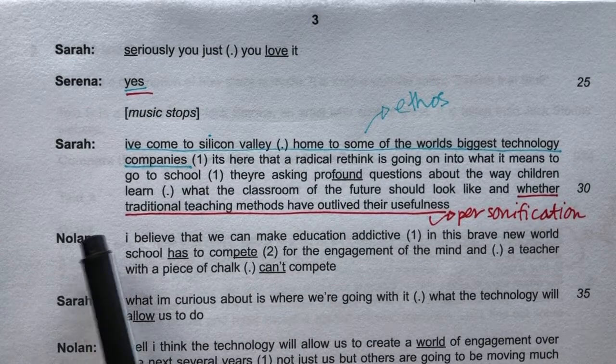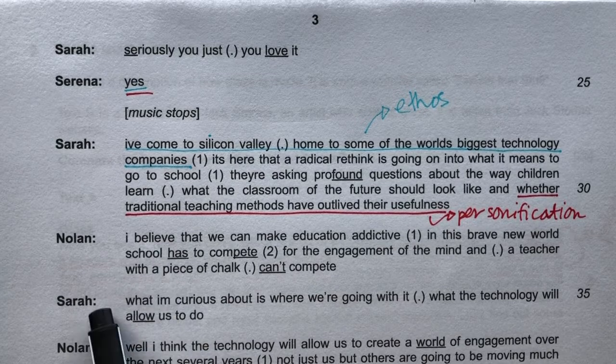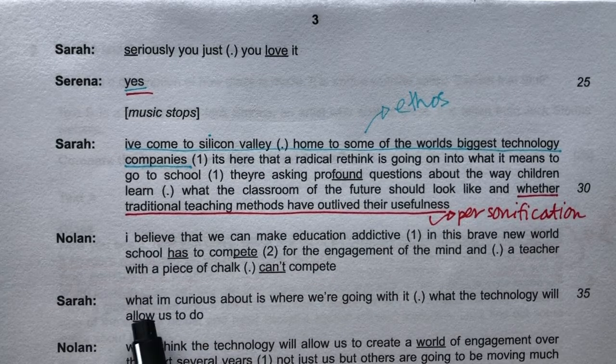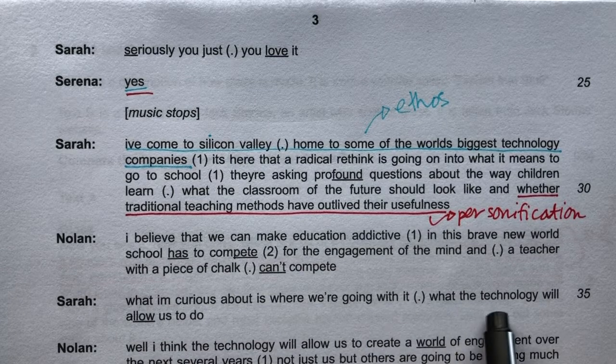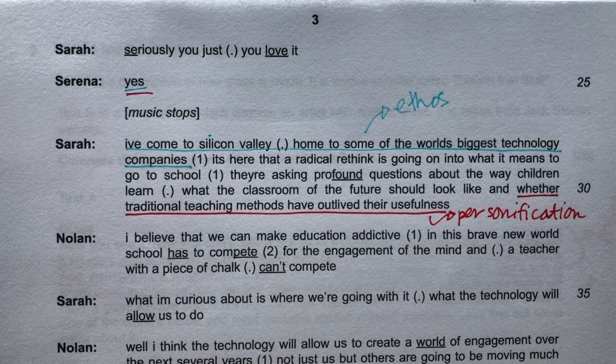Now Sarah again. What I'm curious about is where we're going with it, what the technology will allow us to do. Nolan, well, I think the technology will allow us to create a world of engagement over the next several years.